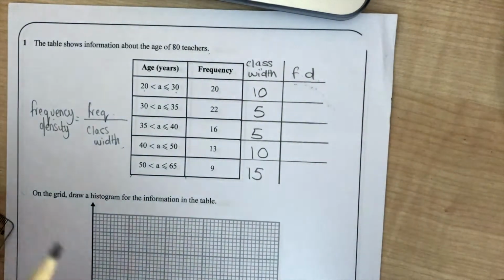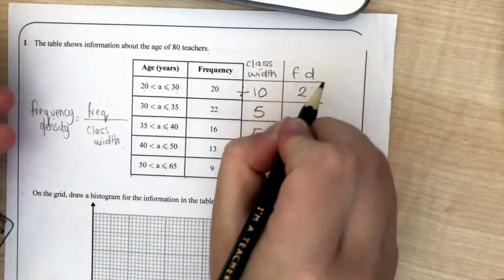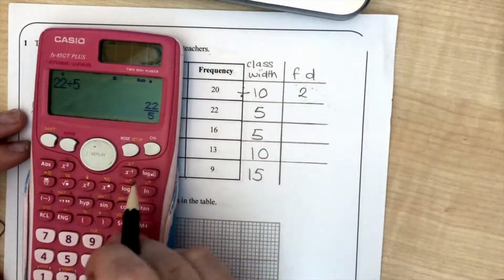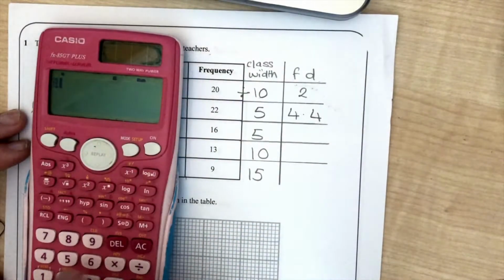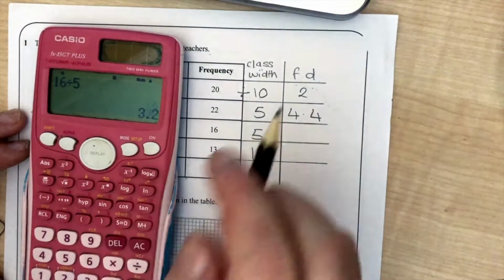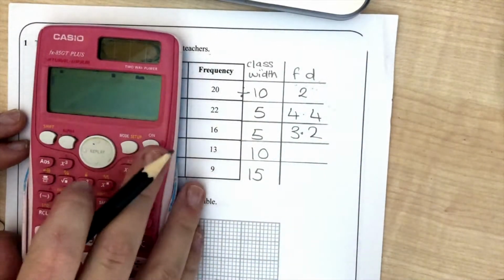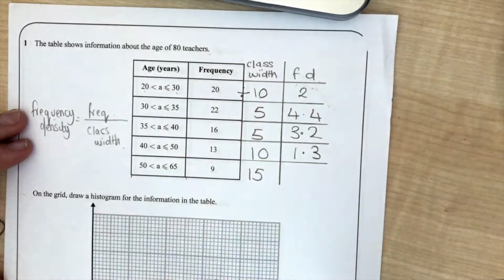So frequency density, we're going to do frequency divided by that class width we've just worked out. So 20 divided by 10 is 2. Use a calculator, that's fine. 22 divided by 5, 4.4. 16 divided by 5 is 3.2. And 13 divided by 10 is easy. So we'll see 1.3. And then 9 divided by 15 is 0.6.